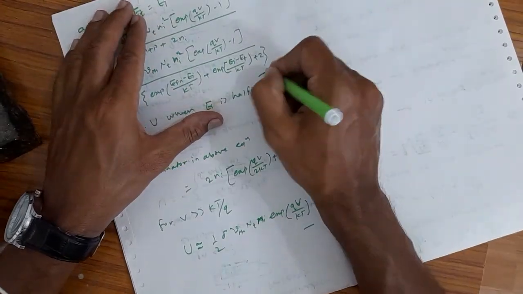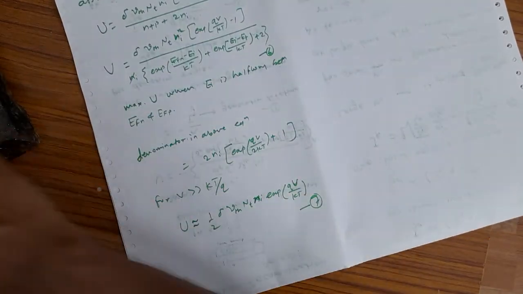This is equation number 6, and this is equation number 7.